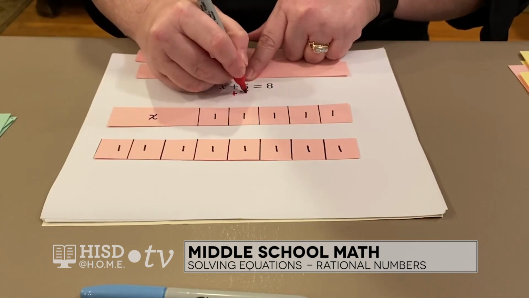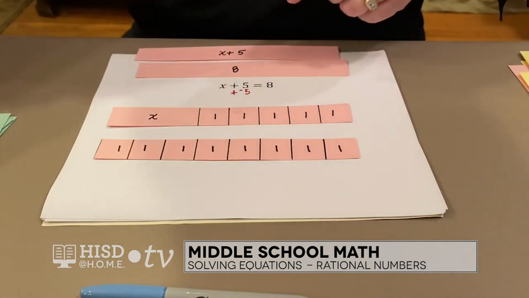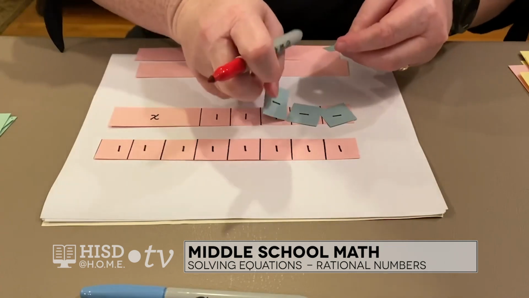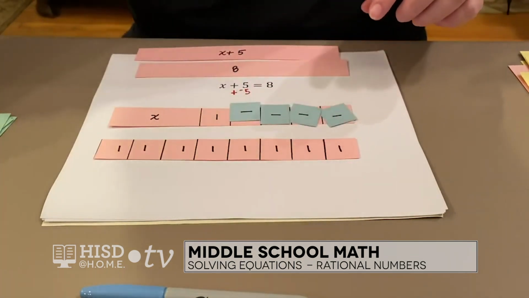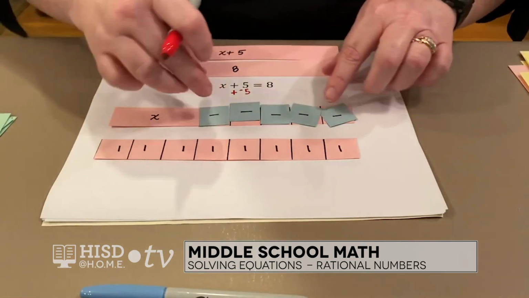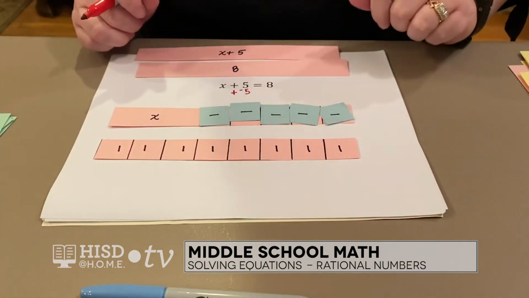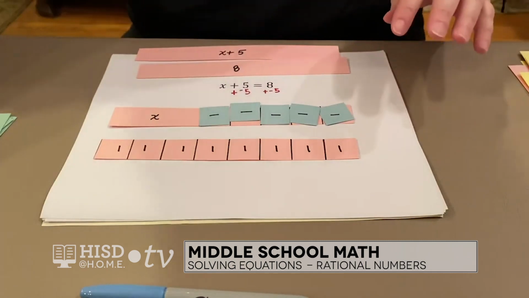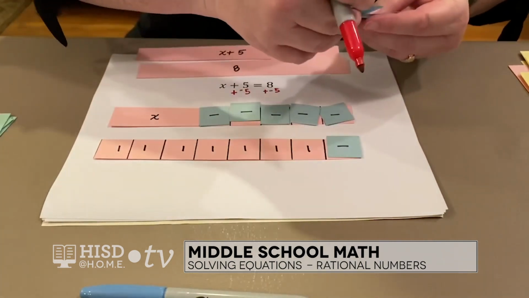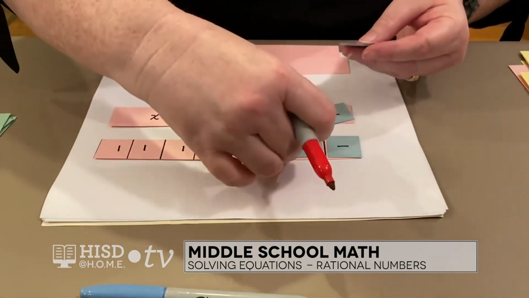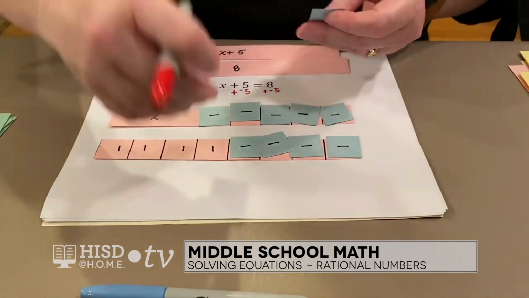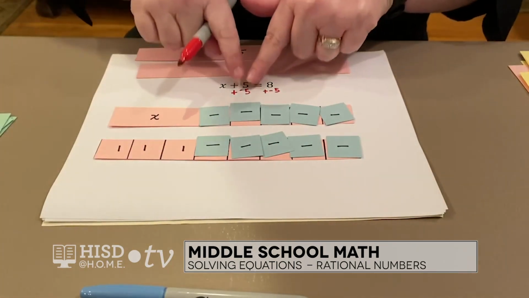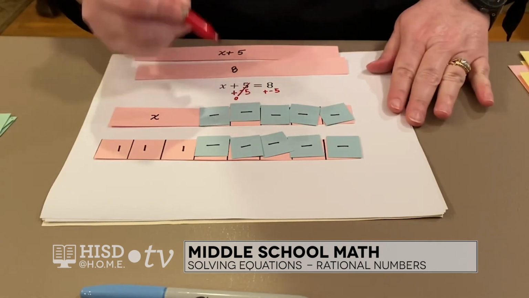So if I add a negative 5, I can cover up these 5 little units. And if I'm able to add negative 5 to that bar, guess what I need to do to my bottom bar to maintain the equivalency? I have to also add a negative 5. So I take 5 more. And you'll notice what I have after that. When I have a positive 5 and a negative 5, that's a 0 pair.